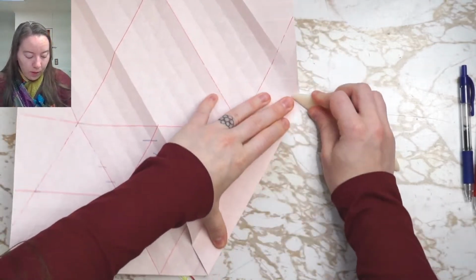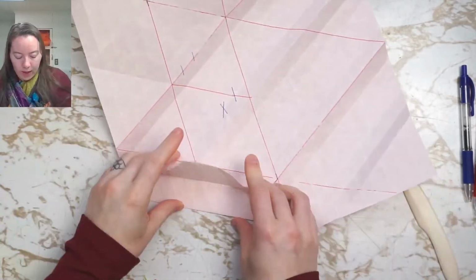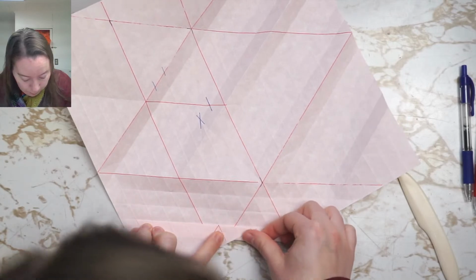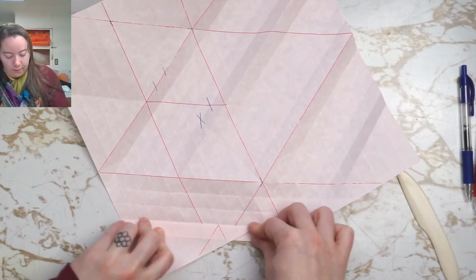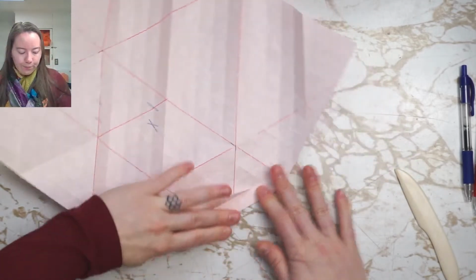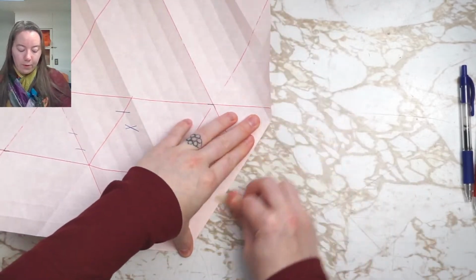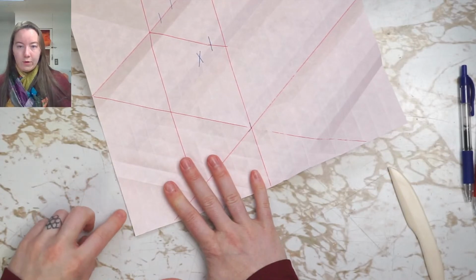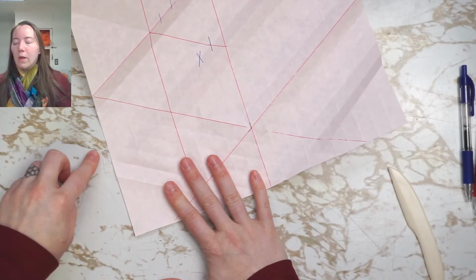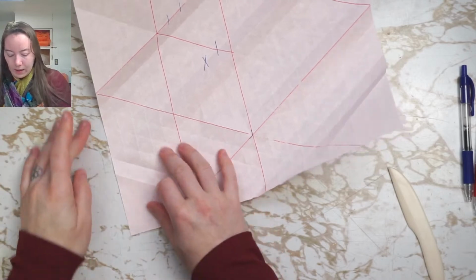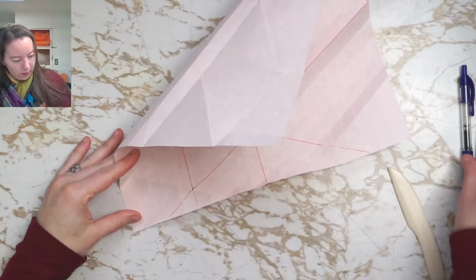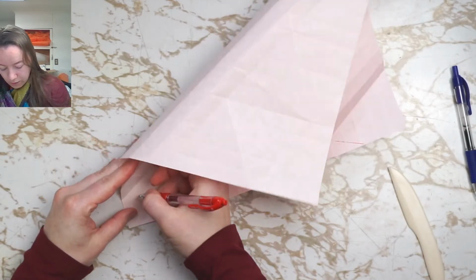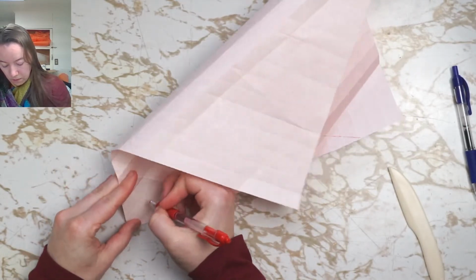So here we not only have the existing lines for references, we also have our grid lines from the first diagonal direction that are coming to grid intersections at the edge of the paper. And it can be a little bit hard to see this without pen, so I'll mark some of those for you.